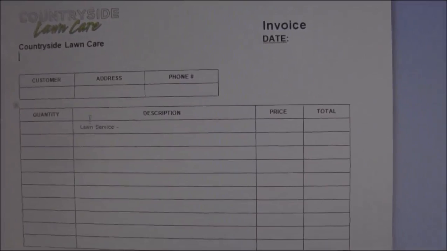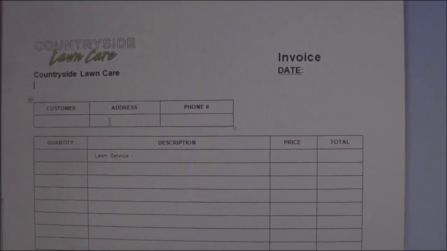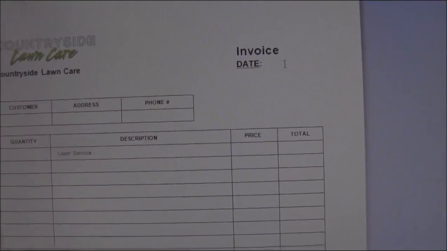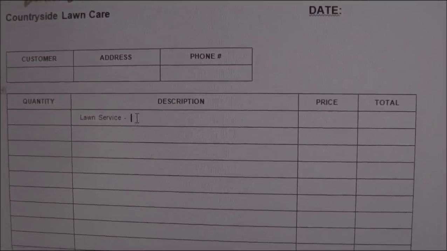And this is another one I made up, just in Microsoft Word, used the template that they had on there, and I made it up. Okay, so I have the customer in here, their address, their phone number, it says invoice on it, and I just put the date in there. Now, right here, it says quantity, description, price, total. So I just have lawn service written there, and I'll put the dates in here.